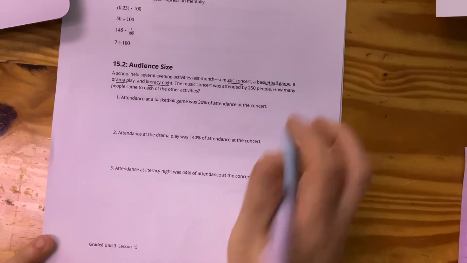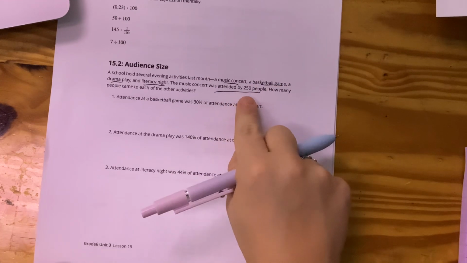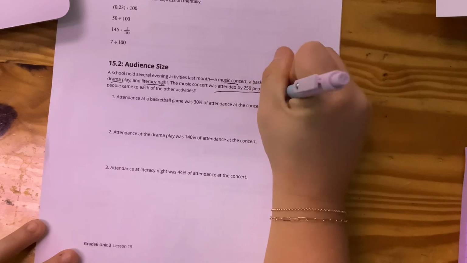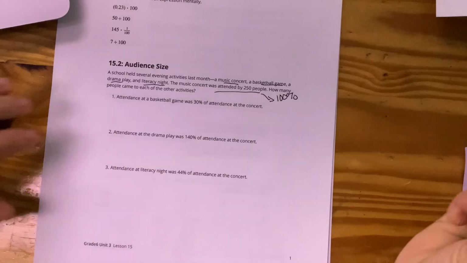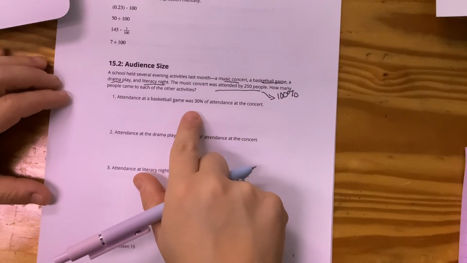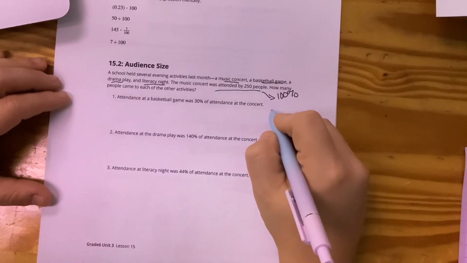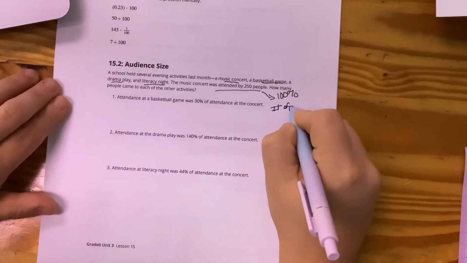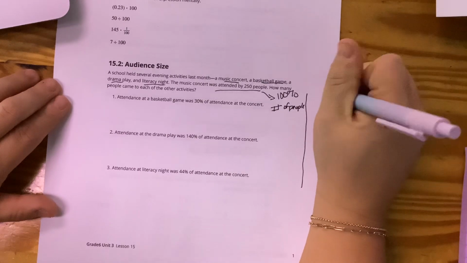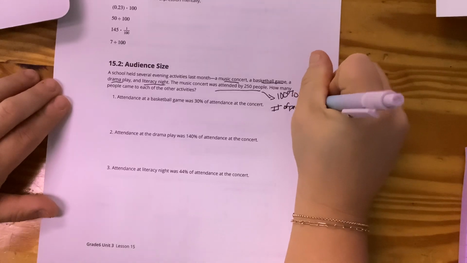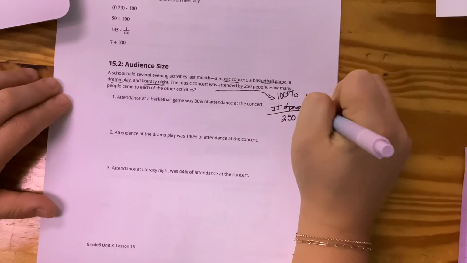The music concert was attended by 250 people. So that is the number we're given, so that is our 100%. How many people came to each of the other activities? So we are looking for 30% of our 250 people. So if we make a table, we have number of people, we have our percentage. We started with our 250 people at 100%.